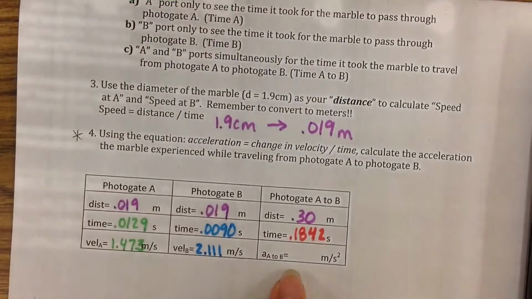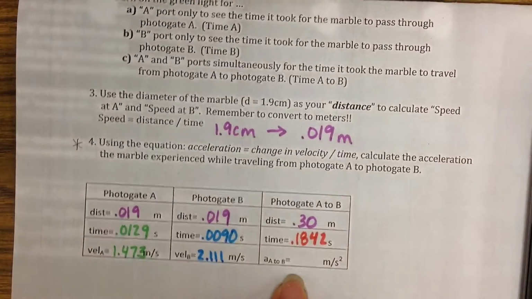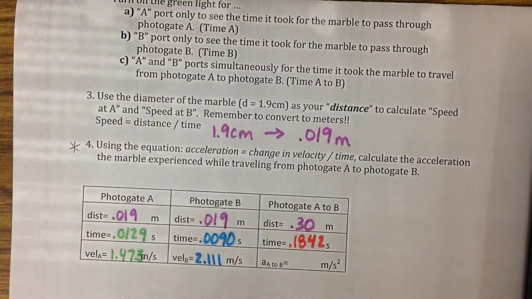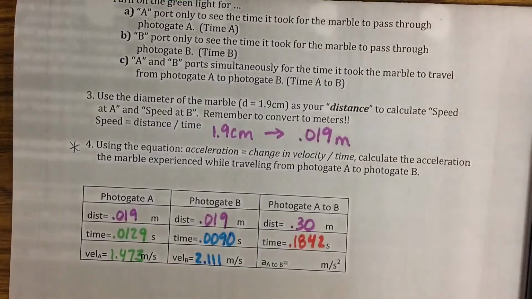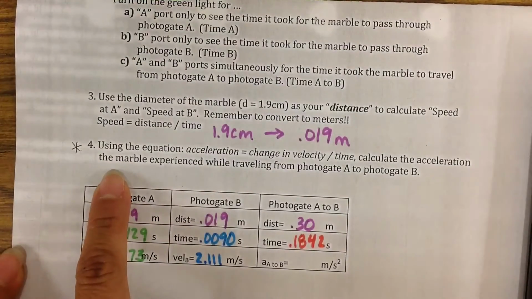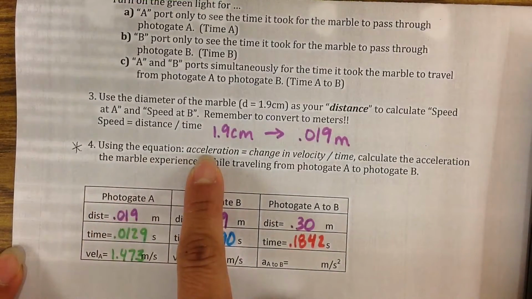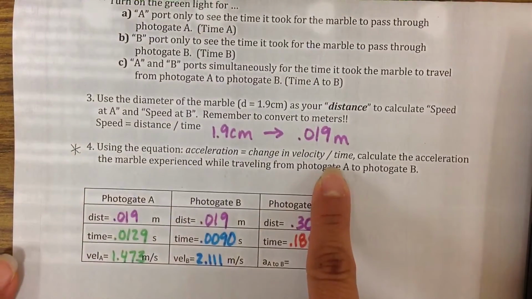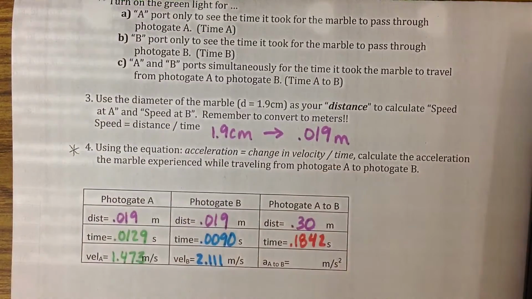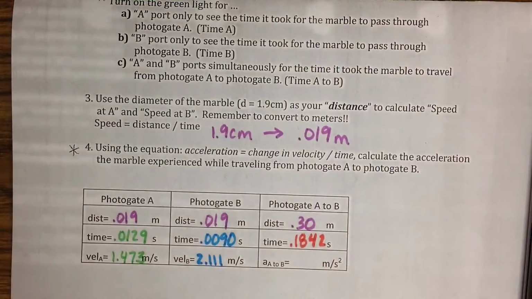You are now being asked to calculate your acceleration. I realize that I have not taught you about acceleration yet, nor have I explained how to calculate it. But if you read here, it tells you the acceleration equation is change in velocity divided by time. Please remember that anytime we calculate change in my classroom for any variable, we are always going to use the format of final minus initial.